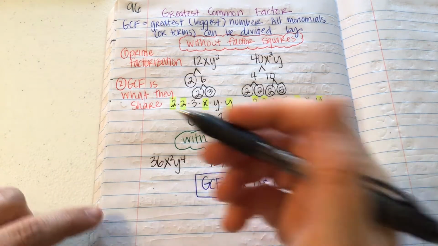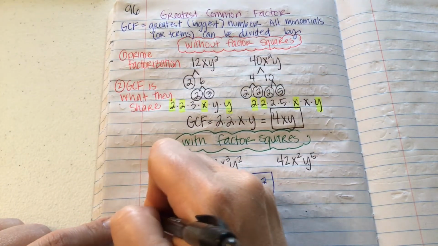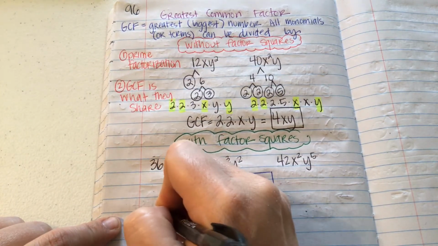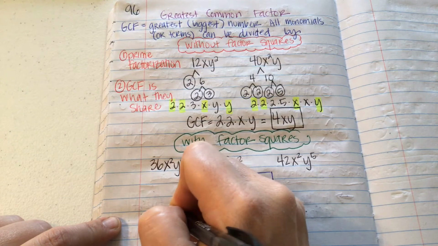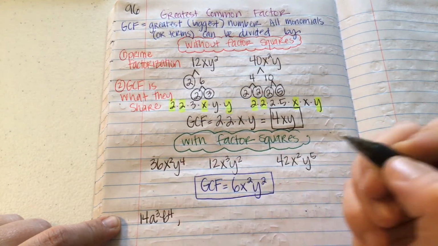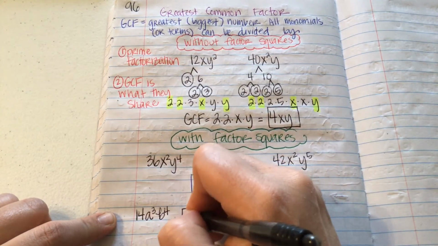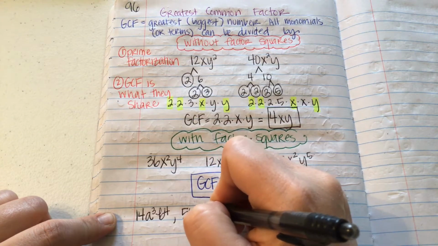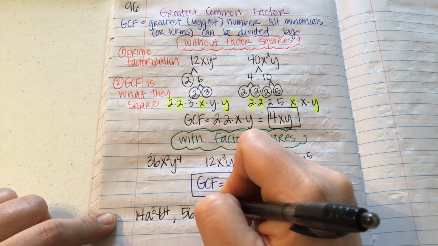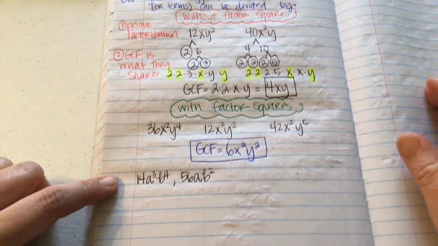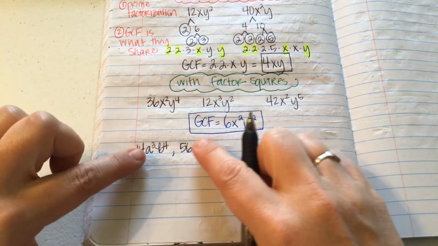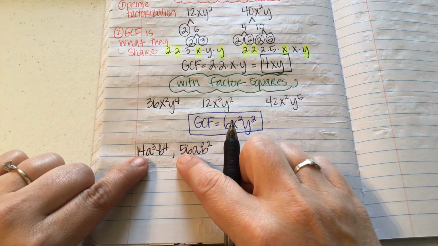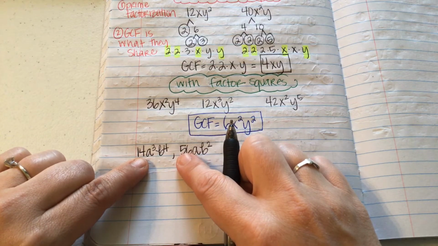All right, let's try another one. Let's try 14 a to the 3rd b to the 4th and 56 a b squared. All right, so I'm going to look at my numbers, my coefficients, 14 and 56.